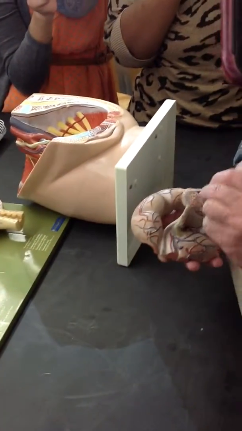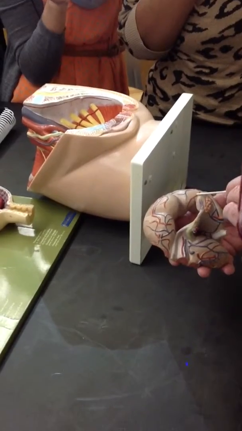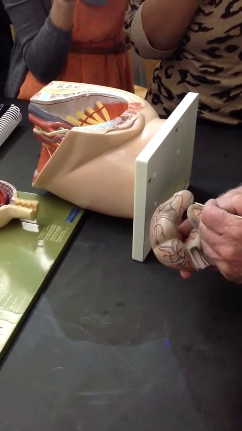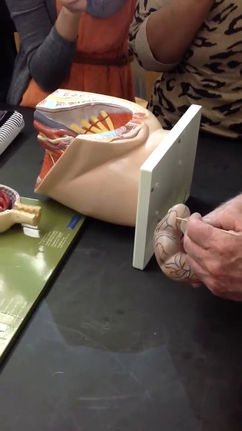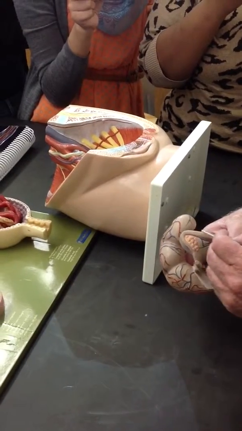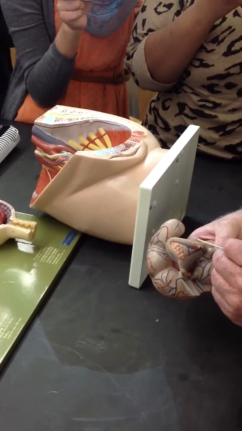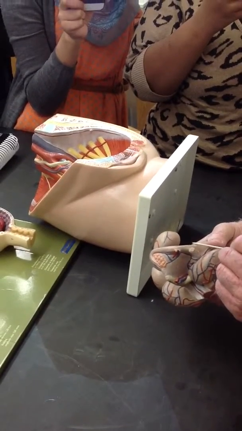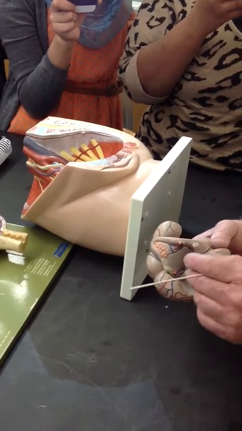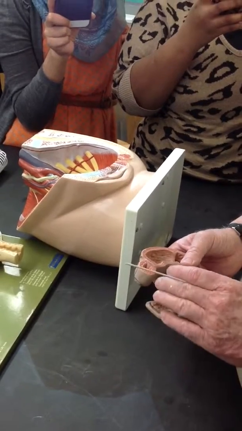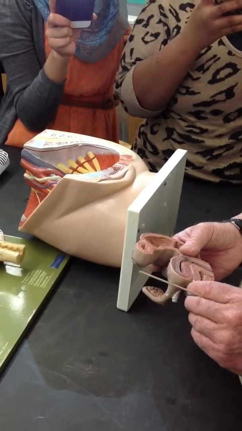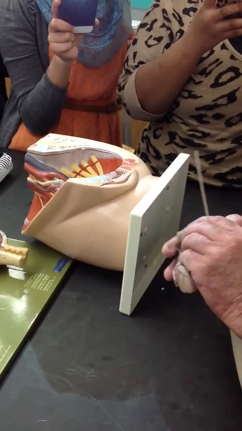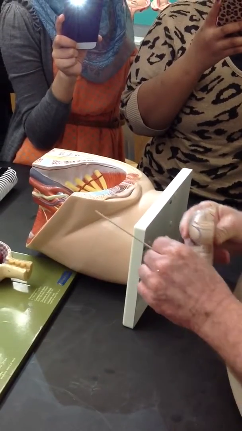It then goes to an infundibulum, and then to an ampulla, and then to the fallopian tube proper, and then to what's called the isthmus, where it joins with the uterus. And this, of course, is the ovary.